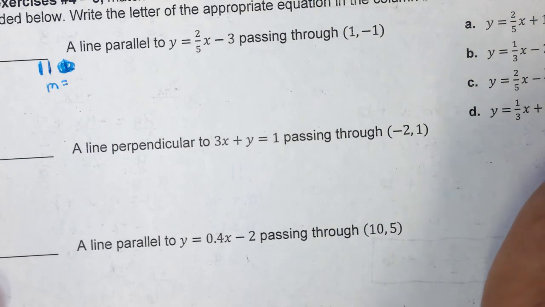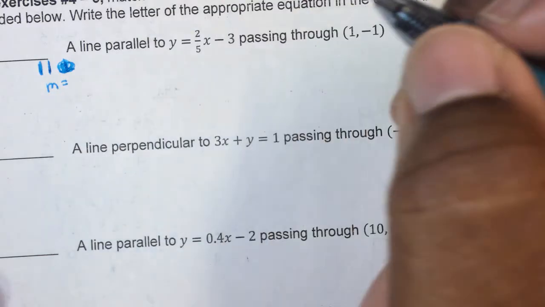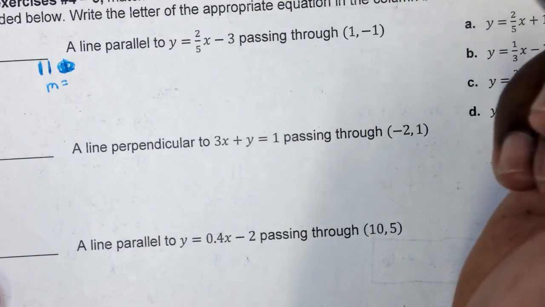Oh, why y'all let me do that? I wrote the perpendicular sign. That should tighten me up. Parallel, my bad. This is parallel.